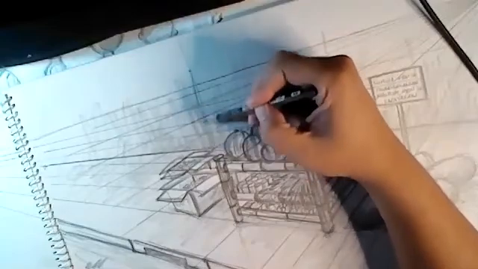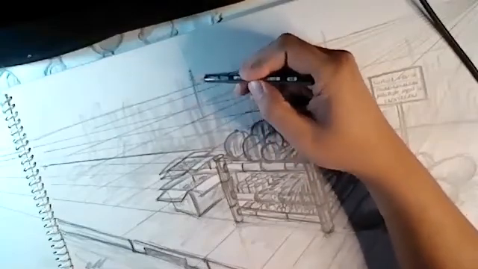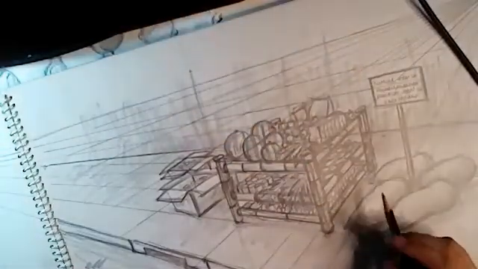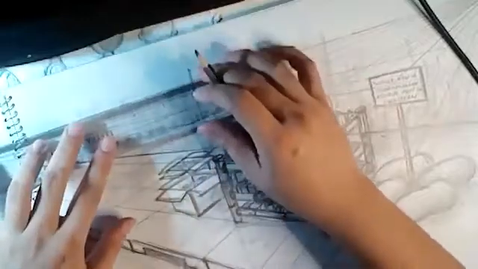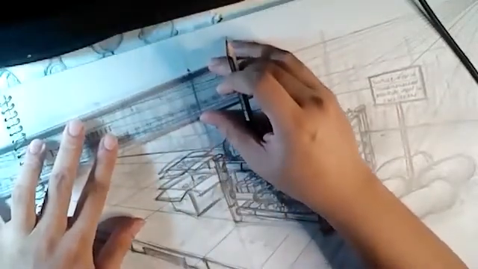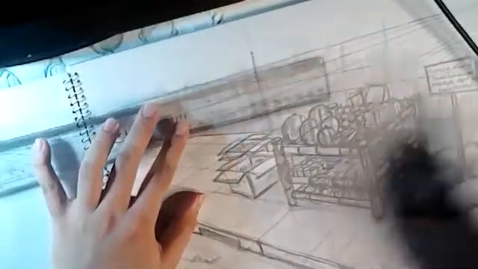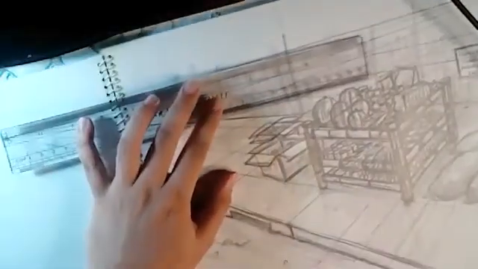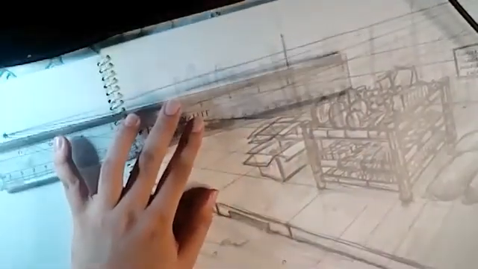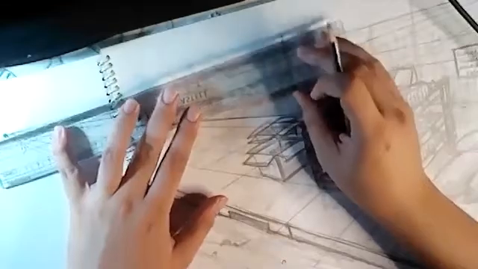Okay, so I'm just gonna draw a vertical line there, lightly. Now this point right here, it goes towards this direction, towards the vanishing point right here. Okay, here comes the line.